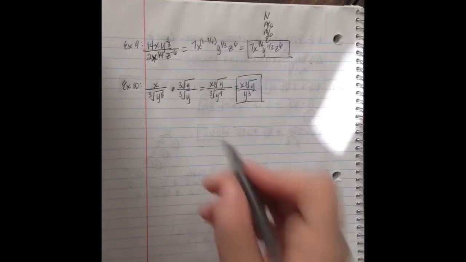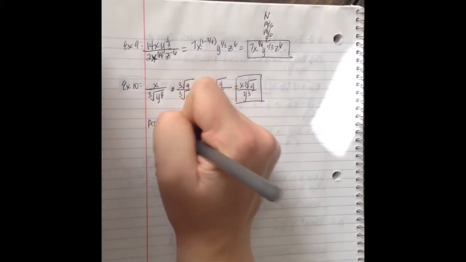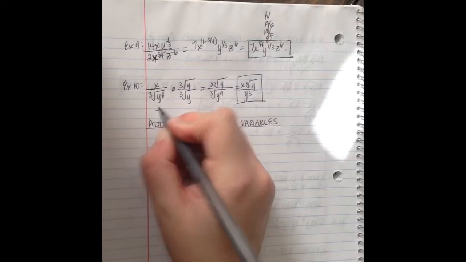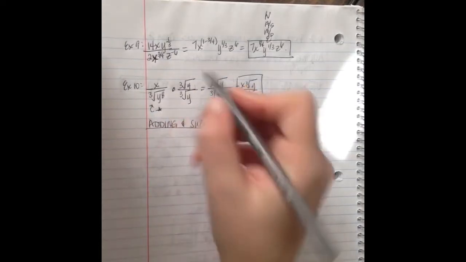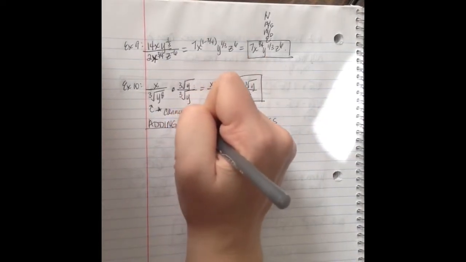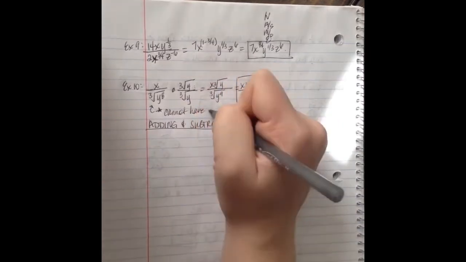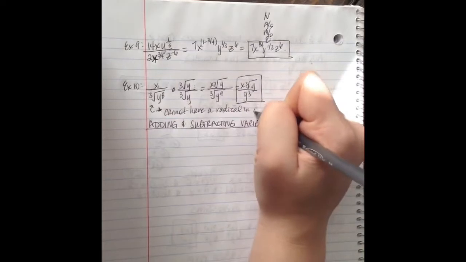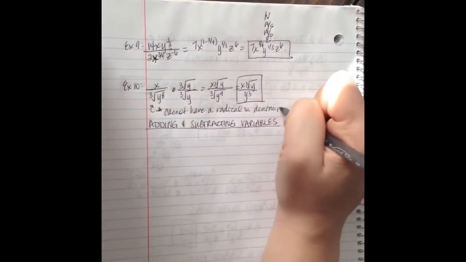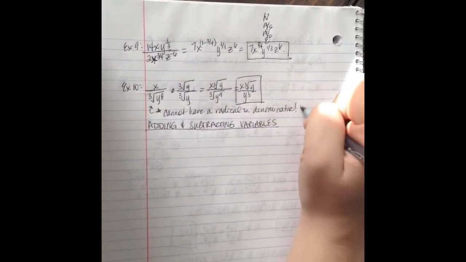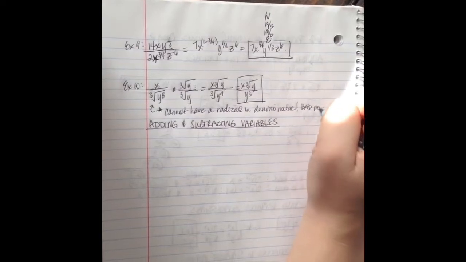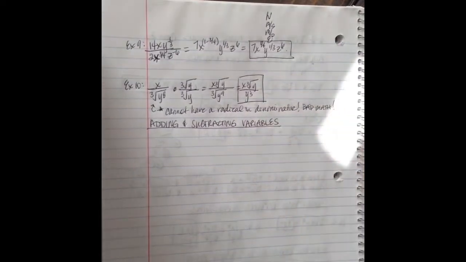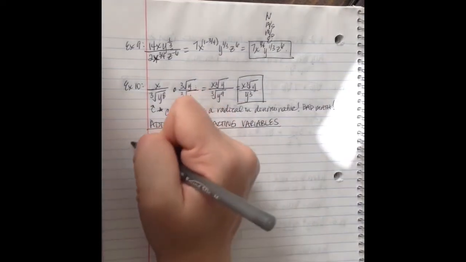Last thing is adding and subtracting variables. Make yourself a little side note for this last problem. You cannot have a radical in the denominator. That's bad math. Alright, moving on. Example 11.